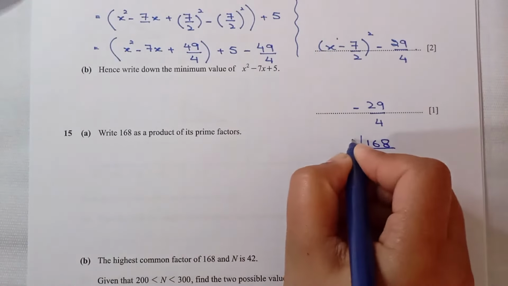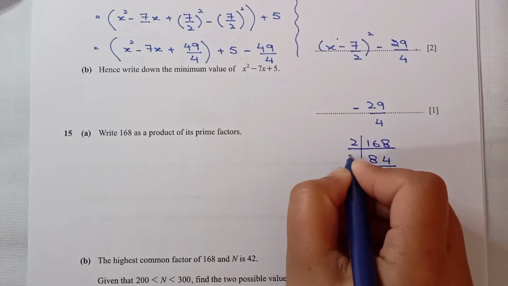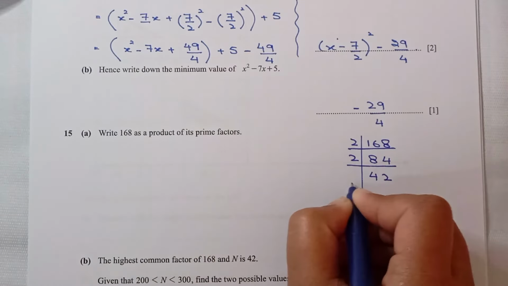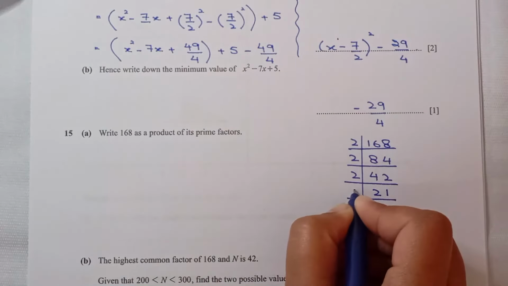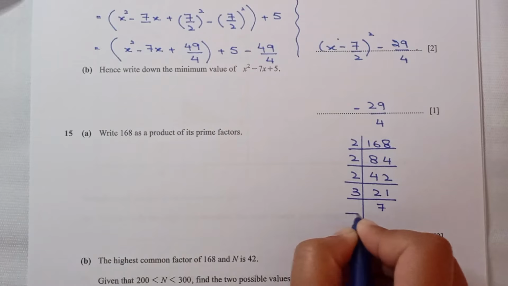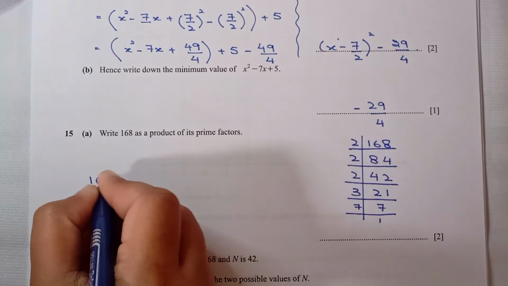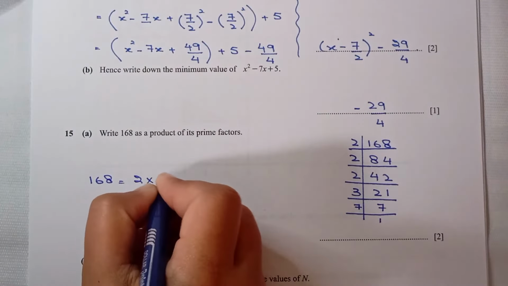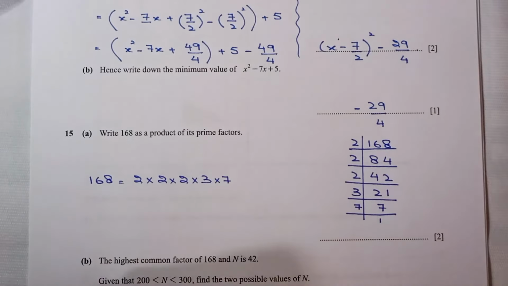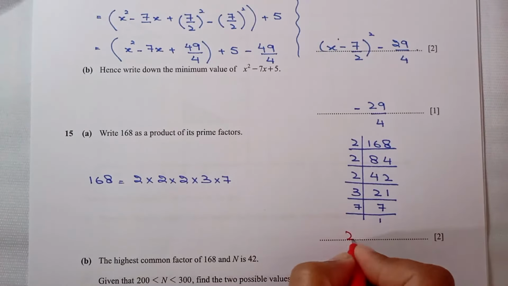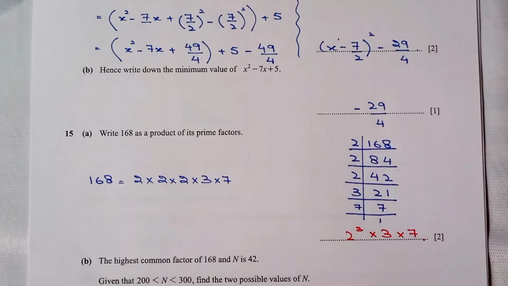168 is going to divide with 2. 2 times 8 is 16. 2 times 4 is 8. 2 times 4 is 8. 2 times 2 is 4. 2 times 2 is 4. 2 times 1 is 2. And 3 times 7 is 21. And 7 times 1 is 7. So 168 is 2 times 2 times 2 times 3 times 7. Or we can say this is 2 cube times 3 times 7, right?